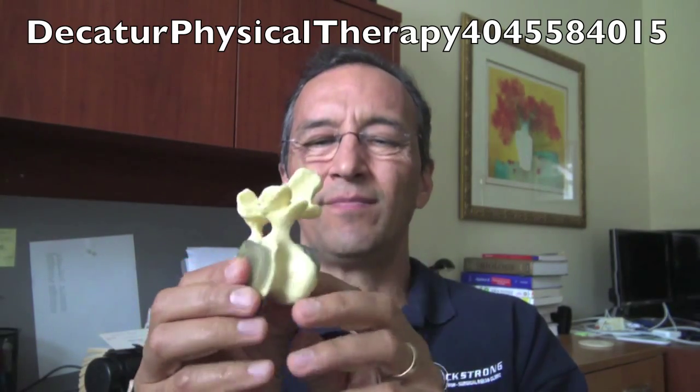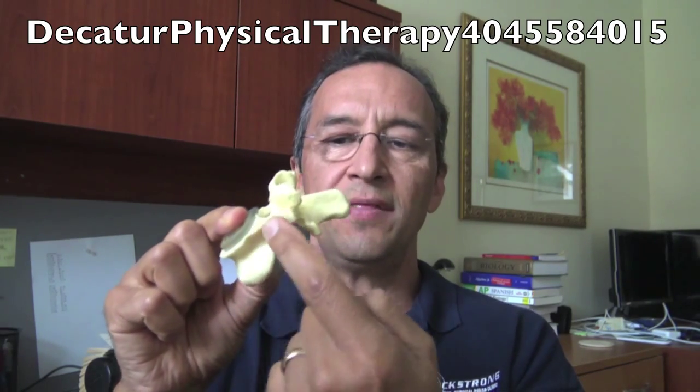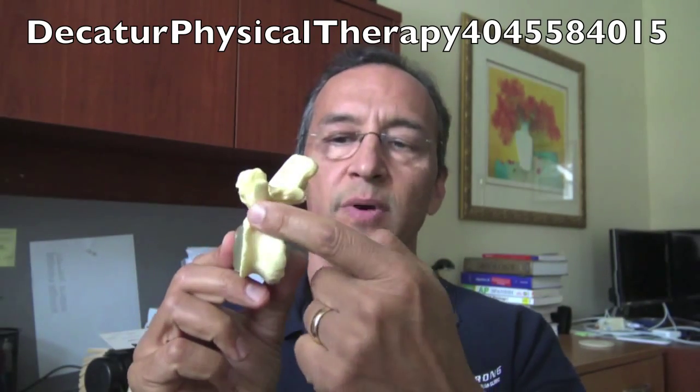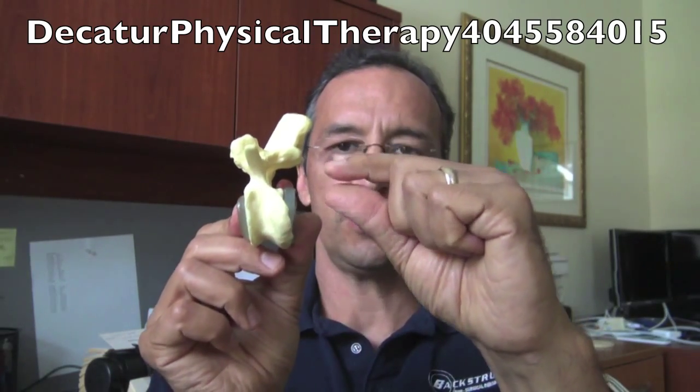I won't get into what happens there, but in short, sometimes this bone right here, this distance is shorter. This is the pedicle, meaning the connection between the vertebral body here and this posterior neural arch here. And if this bone is shorter, of course, that means this hole's going to be smaller this way.